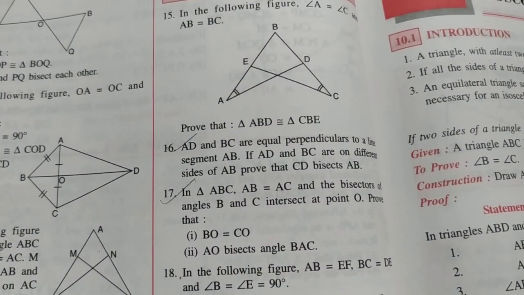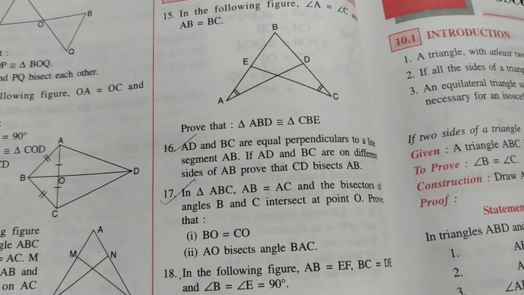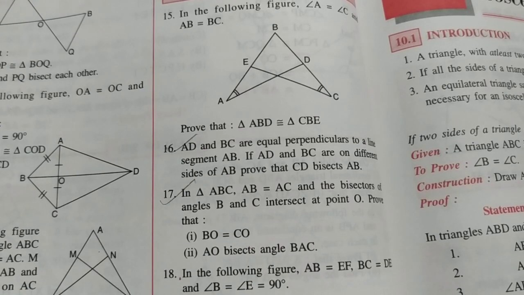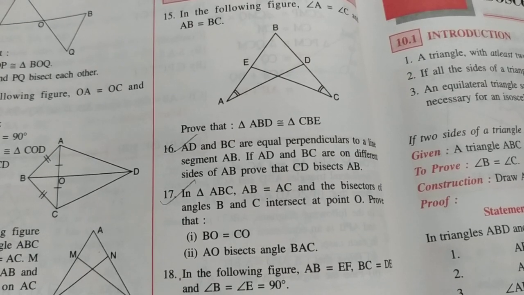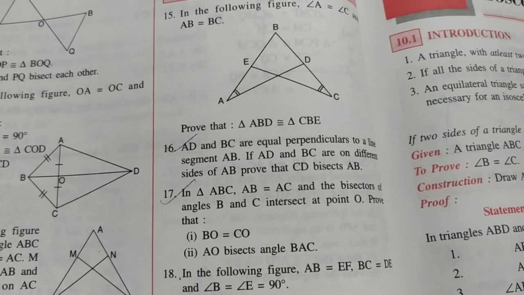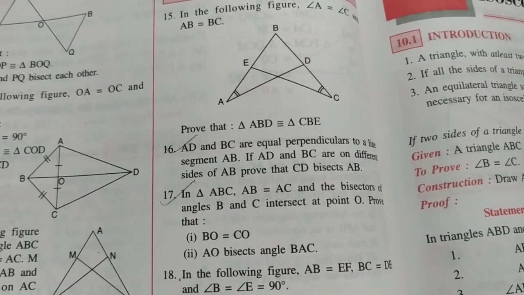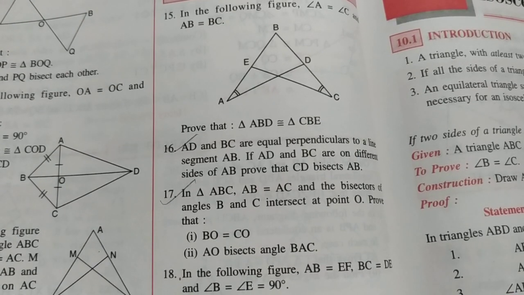The diagram is not given. Try to draw the diagram on your own. Pause and try to draw the diagram on your own. That is the challenging part in such sums. The sum itself is very easy, but if you get the diagram wrong, the whole sum goes wrong. So you need to train yourself to draw correct diagrams as well.